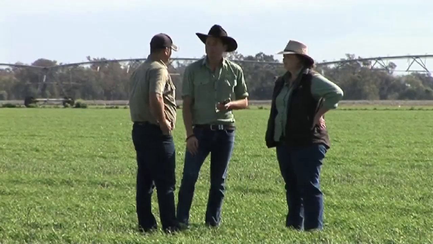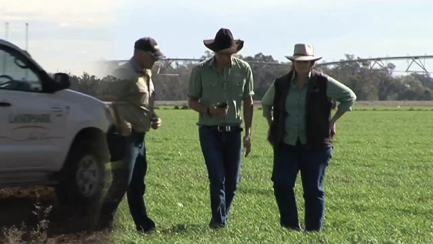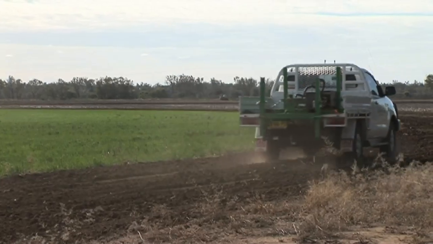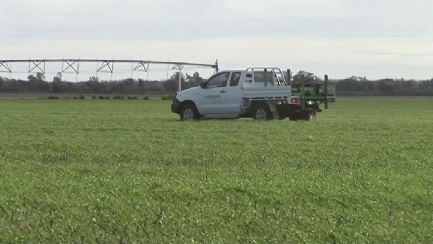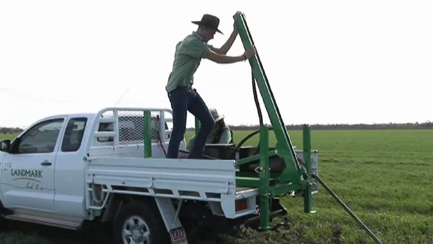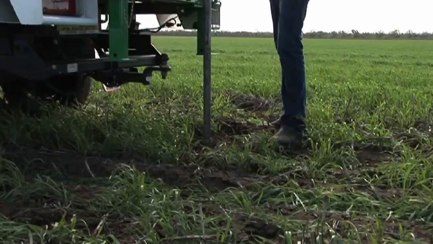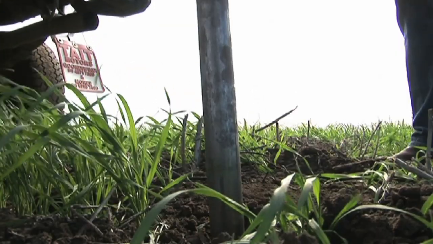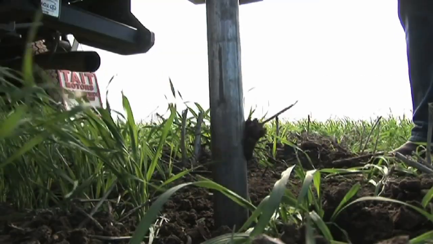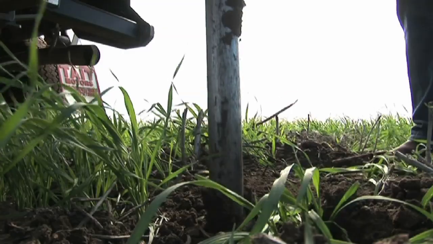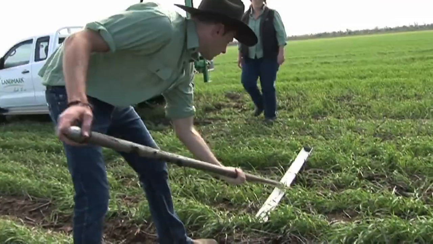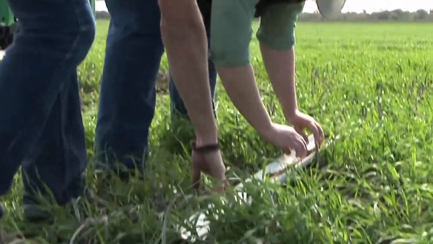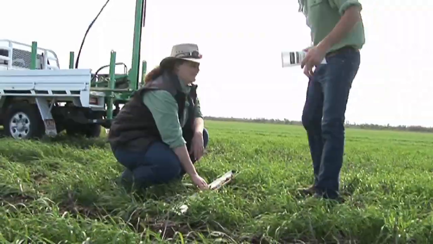So let's get into it. Back down here, only to 60 centimetres today. That's about it, really.